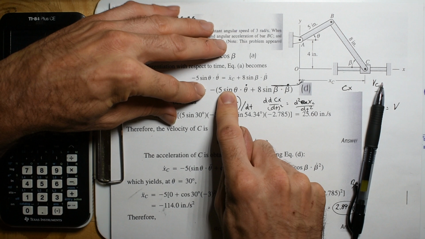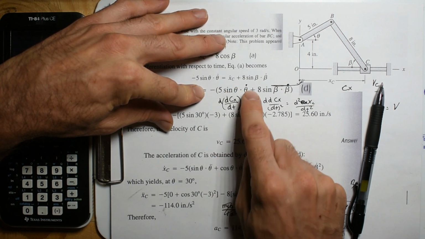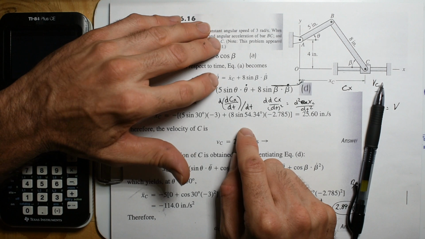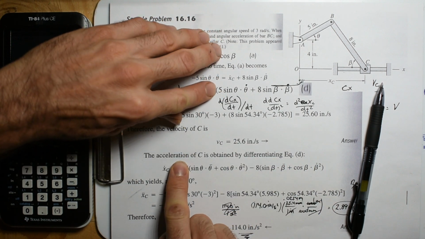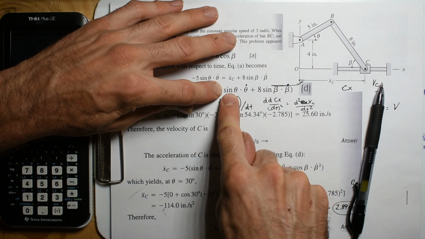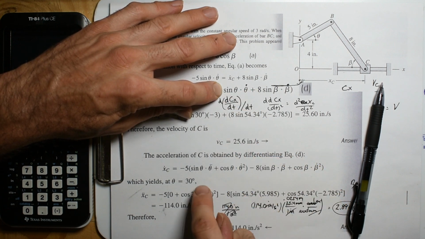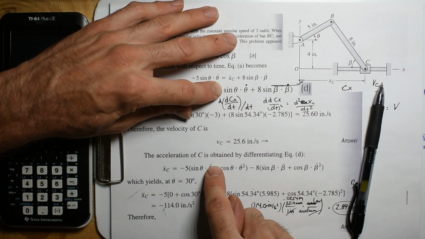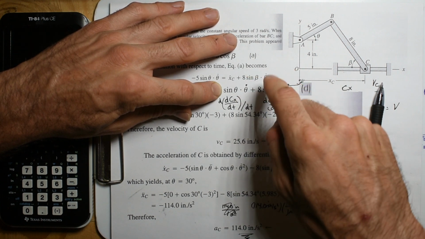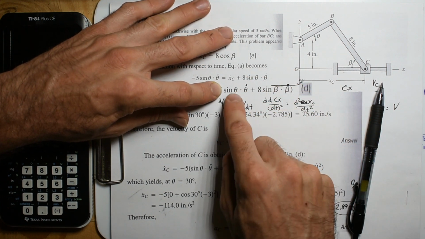So it's the first times the derivative of the second. So we're going to have negative sine. Well, I guess they're going to factor out the negative 5. So let's do that. So we're just going to have sine theta, the first, times the derivative of the second. So we're going to have sine theta, theta double dot, plus the second, theta dot, times the derivative of this, but with respect to time.